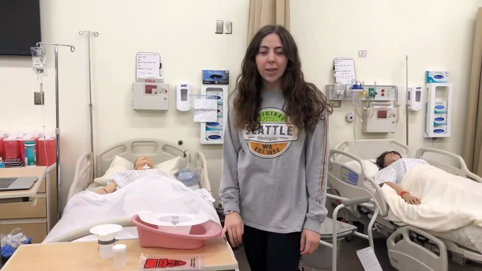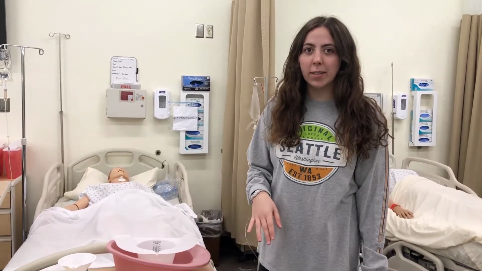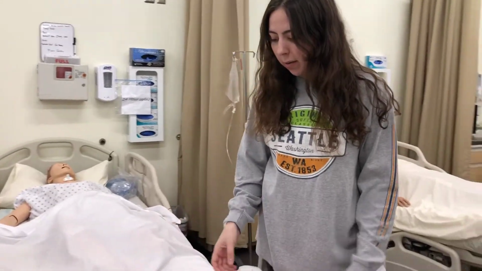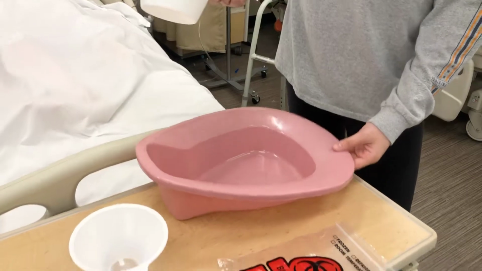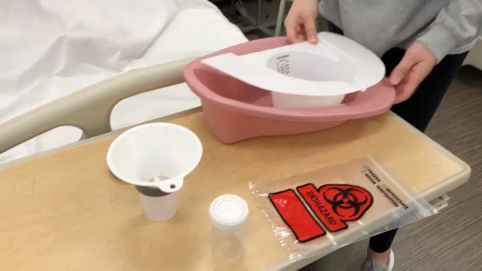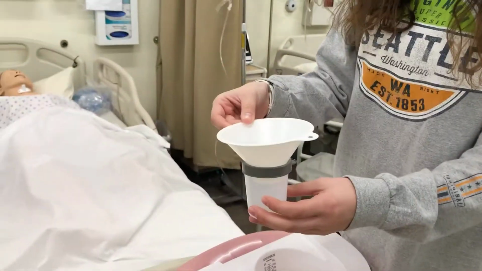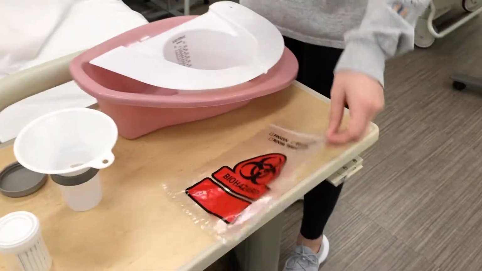That's all. So today I'm going to be talking about collecting urine and straining it for kidney stones. I'll have all my supplies here. You would use a urine hat if they are mobile, a bedpan if they're not. I have a urine specimen cup, a funnel, another specimen container, and a biohazard bag.